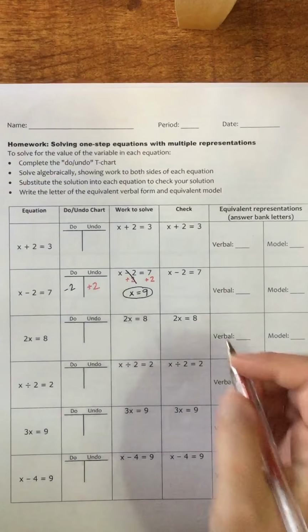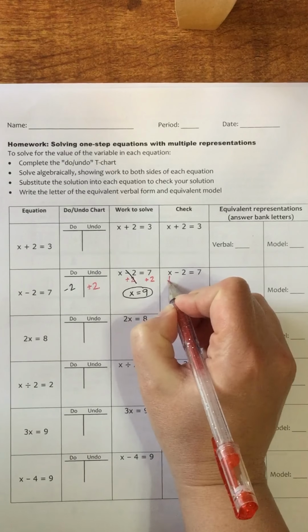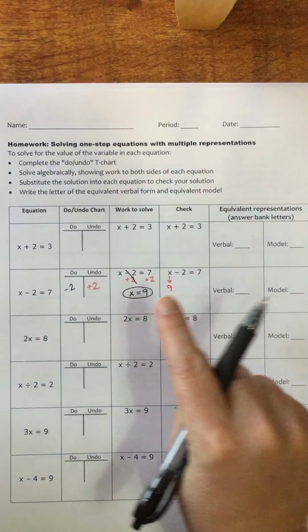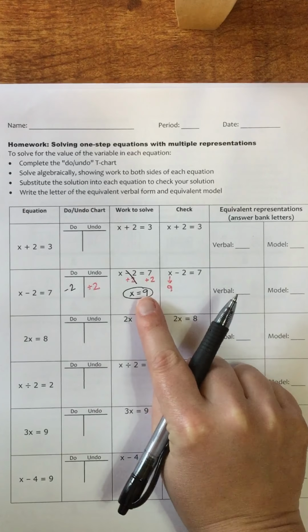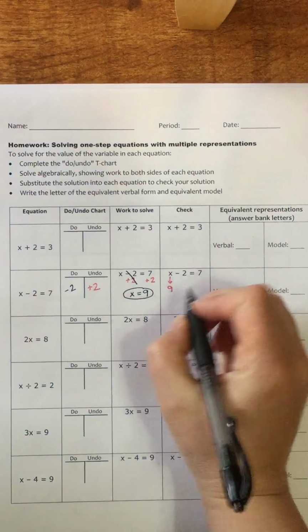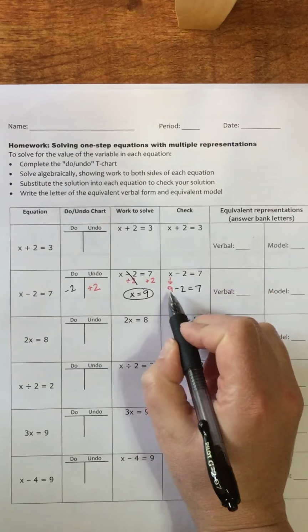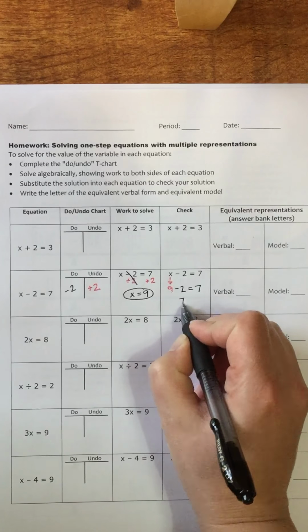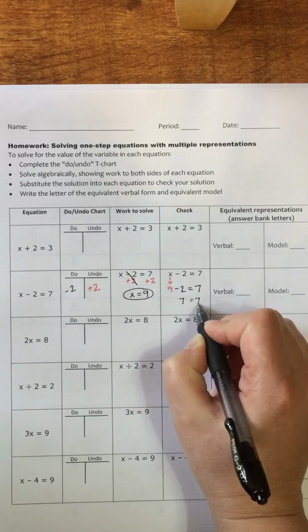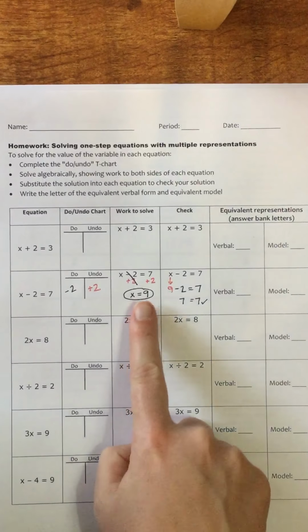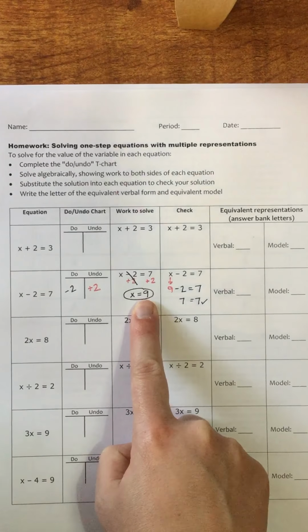I'll check my work using substitution. I also like to substitute in a different color because that way it stands out to me and I can verify that my solution was inputted back into the original equation. 9 minus 2 is equal to 7. 7 on the left, 7 on the right. I get a true statement. So I know that my solution of 9 is correct.